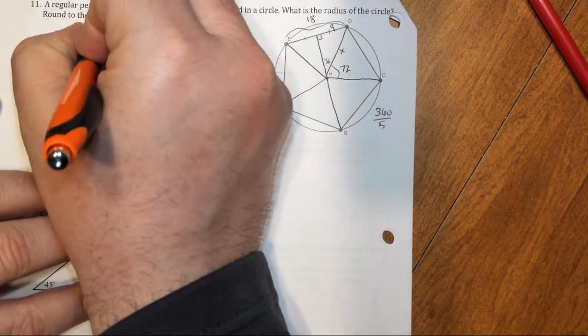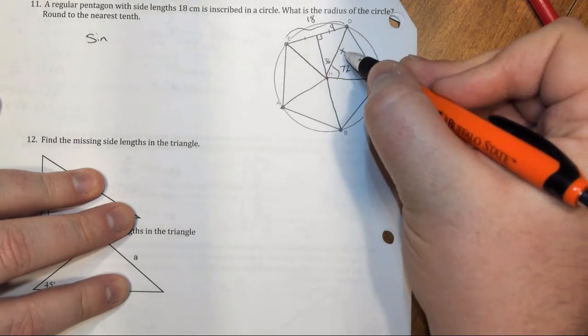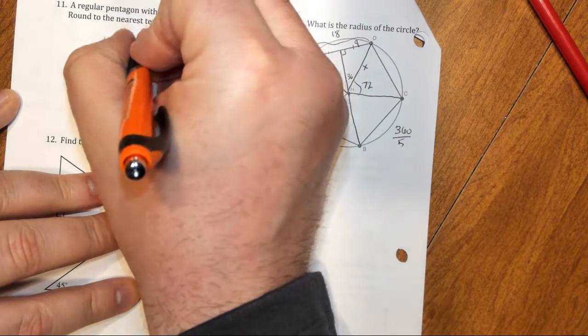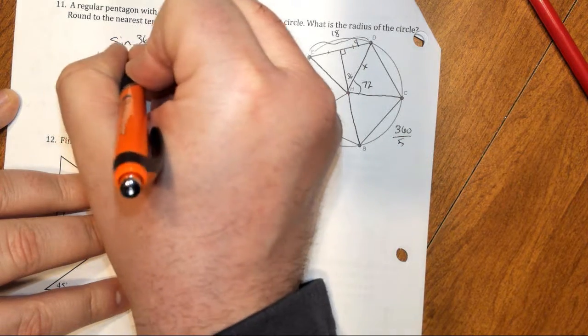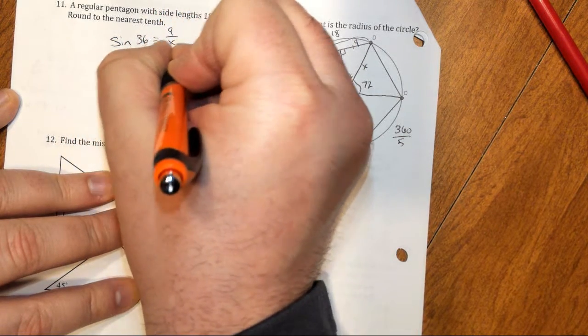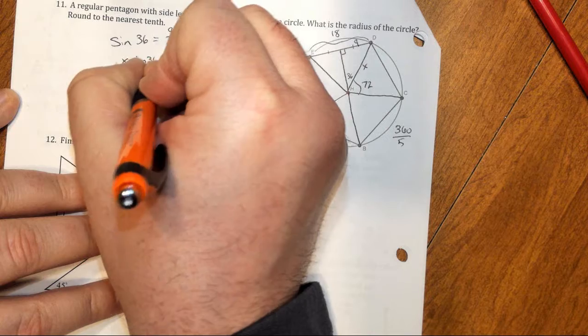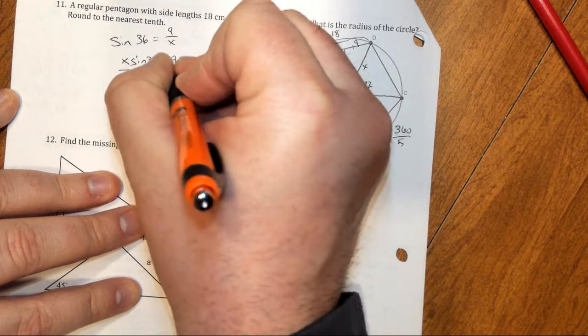So I'm going to use sine again, because I have the opposite side over the hypotenuse. So the sine of 36 is equal to 9 over x. So x times the sine of 36 is equal to 9. Divide up by the sine of 36, not just 36.